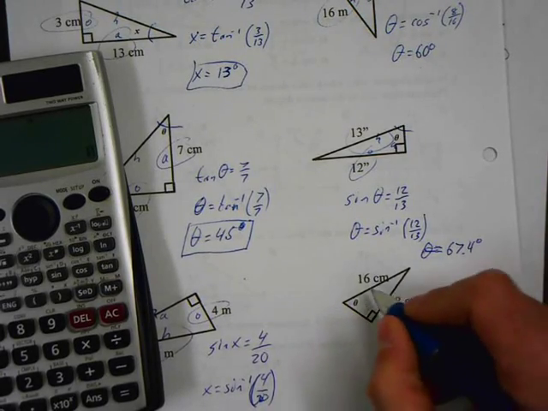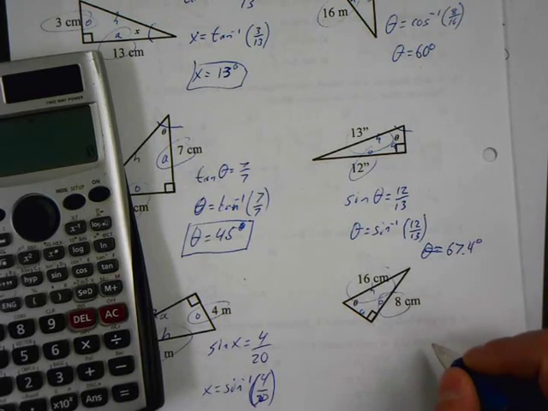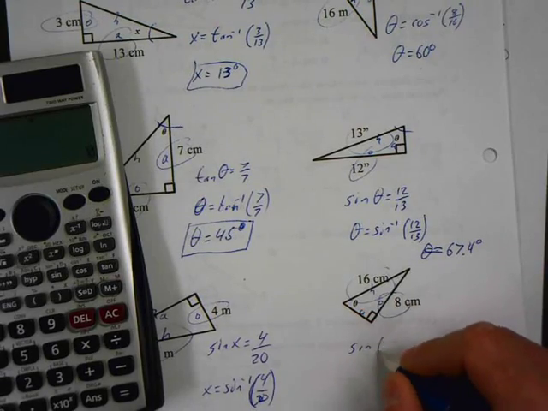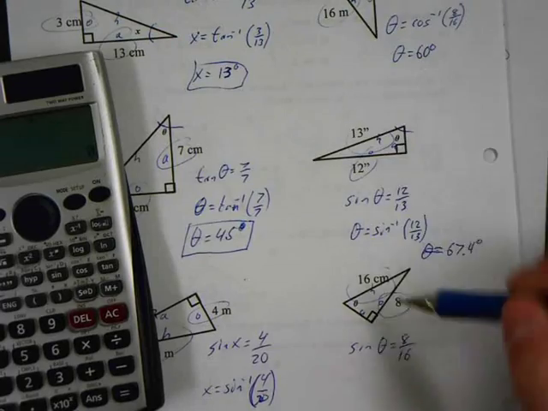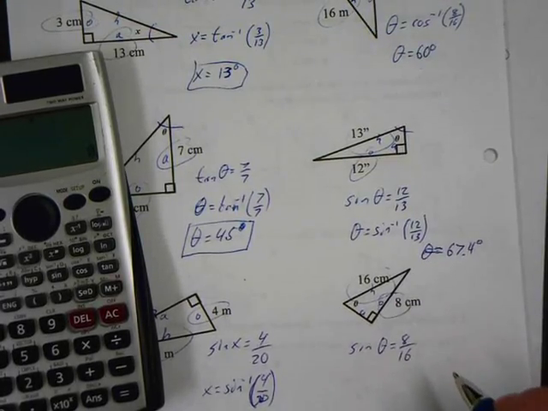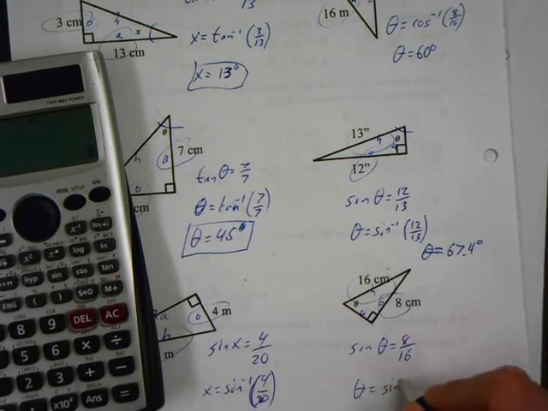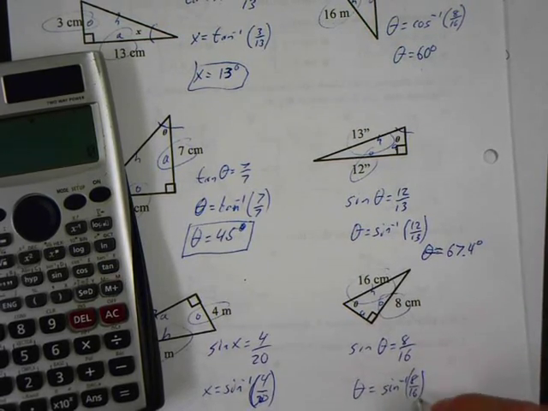Okay, from here, label O, H, and A. Sine again. Sine of theta equals 8 over 16. What the? Oh, that was cos up there. Okay, not exactly the same. Well, it's the same triangle, it's just that I'm solving for the other angle this time. So theta equals the sine inverse of 8 over 16. Theta equals, it's the inverse sine of 0.5, 30 degrees. Remember that sine 30 is always equal to 0.5?